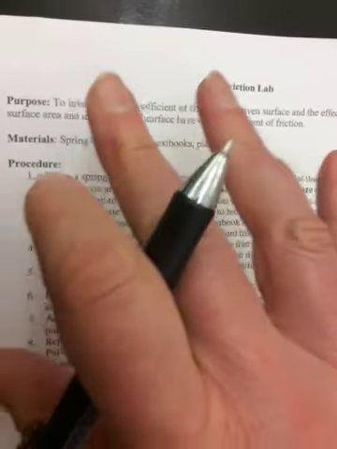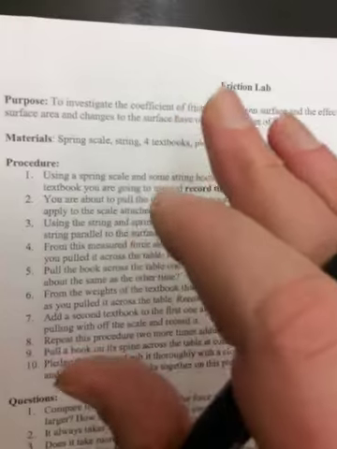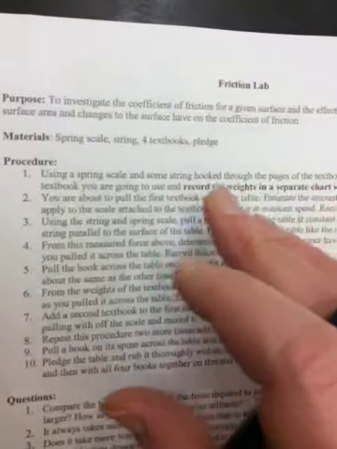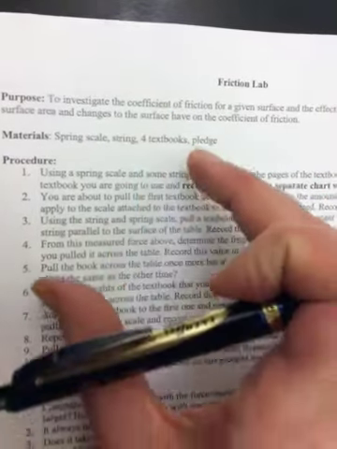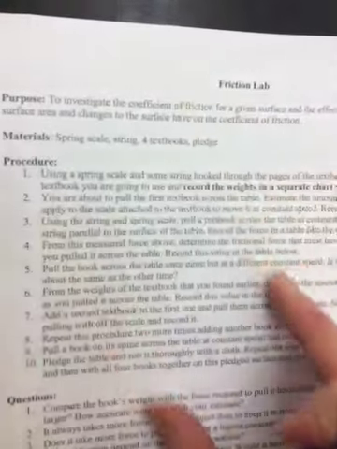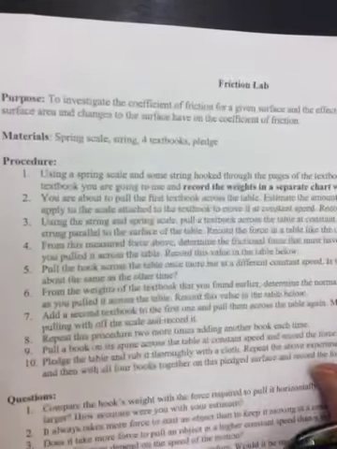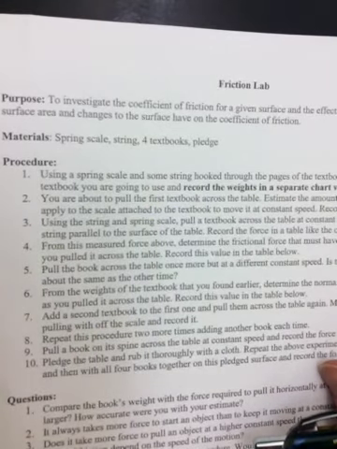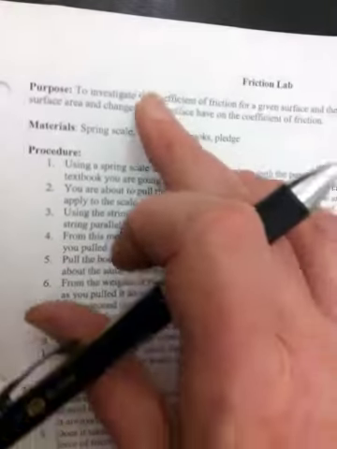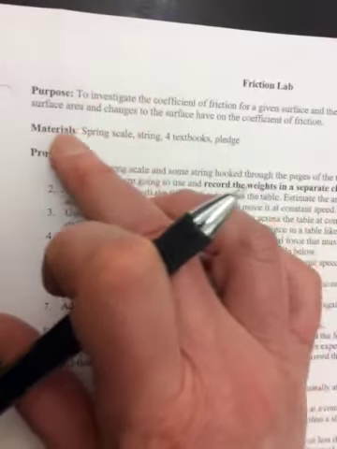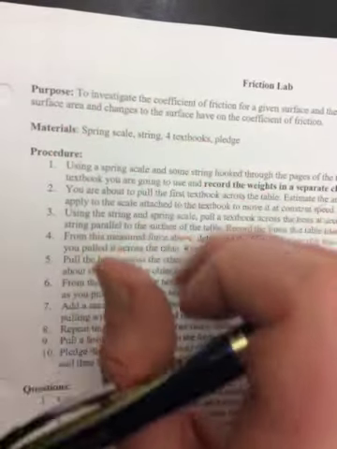One was what would happen to the coefficient of friction as you stacked more books on top of book A. The second was what will happen to the coefficient of friction when you pull it on the spine. And the third one was what will happen to the coefficient of friction after we pledge the table. Okay, so purpose, hypothesis, materials, exactly what's here.